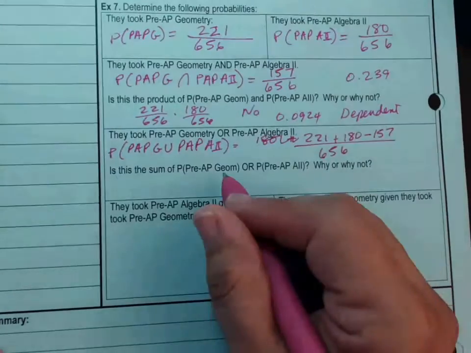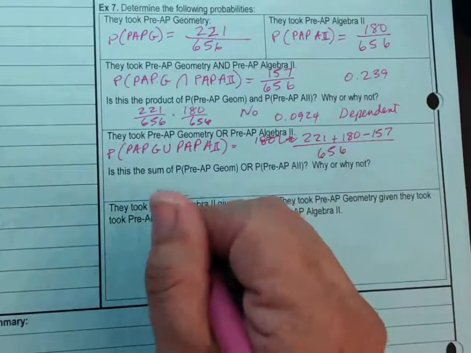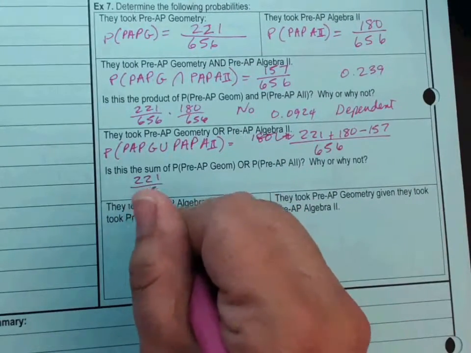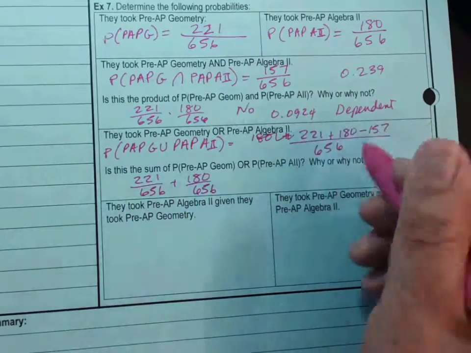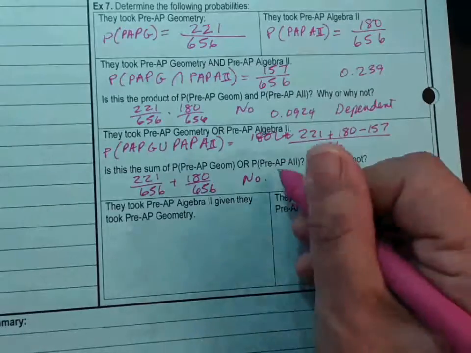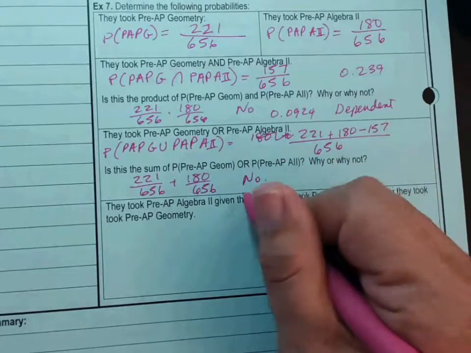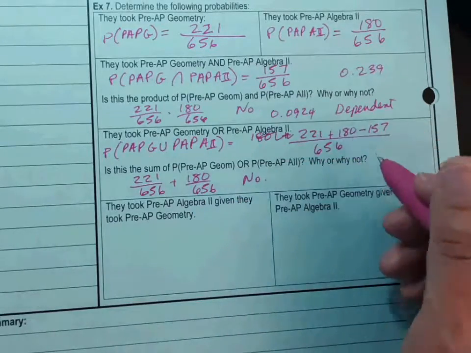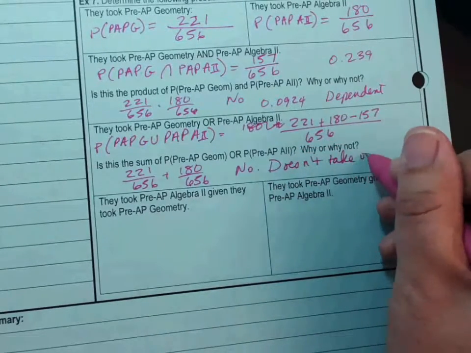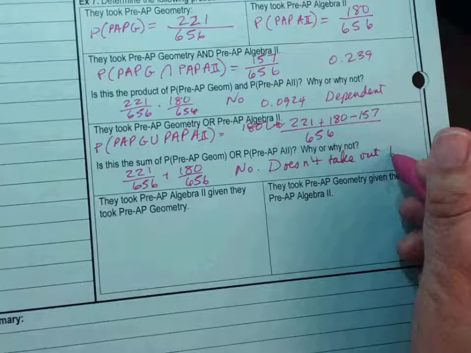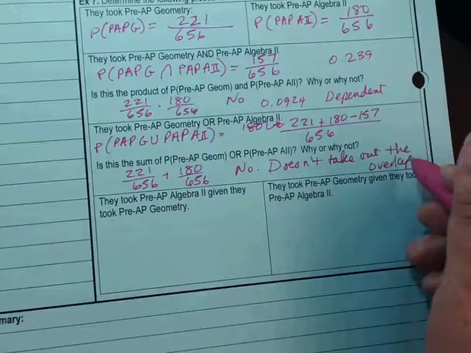All right. Is this the sum of these two probabilities? 221 over 656 plus 180 over 656. You can already see that it's not. Why not? Why or why not? This one includes double counts, right? It didn't take out the 157. That's the overlap. Almost done.